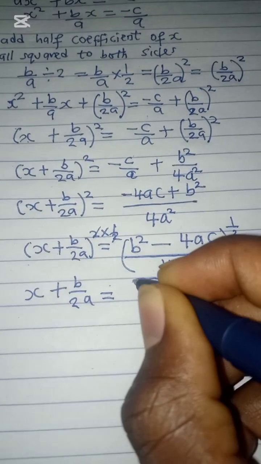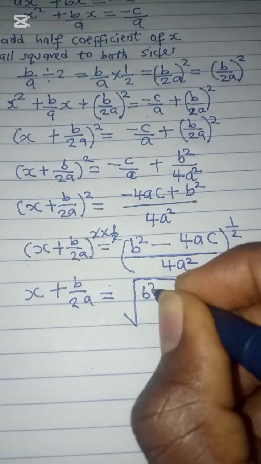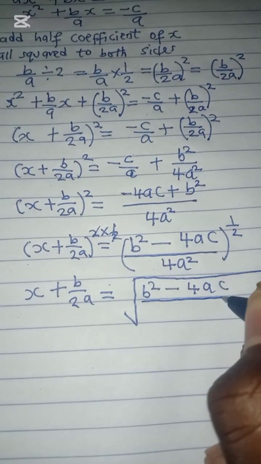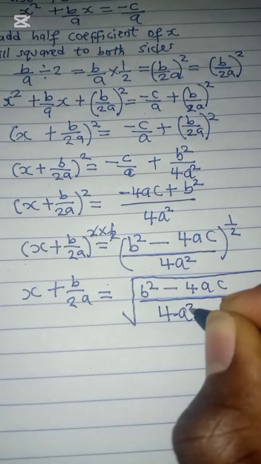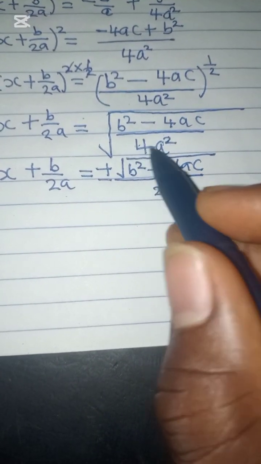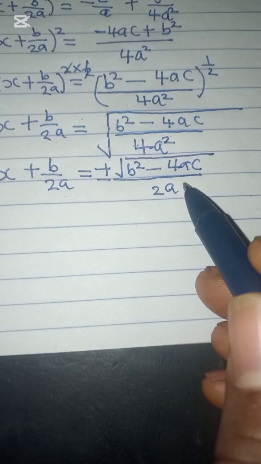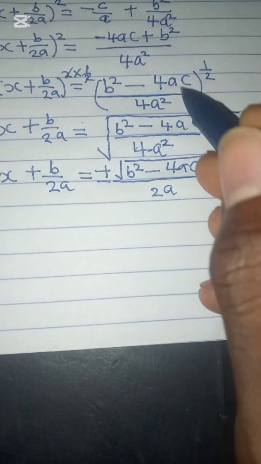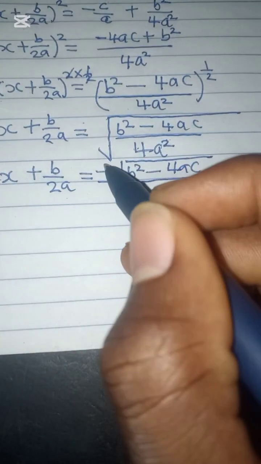The square root of b squared minus 4ac all over 4a squared. Now, taking the square root of the denominator 4a squared gives us 2a, right? And we have this plus or minus here because whatsoever the value of a square root is, it's either a positive or a negative number.